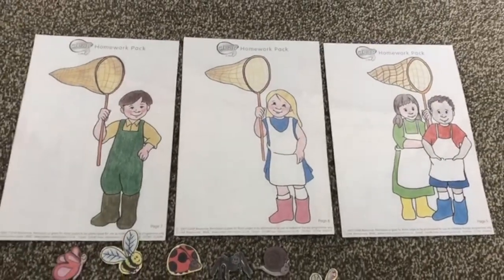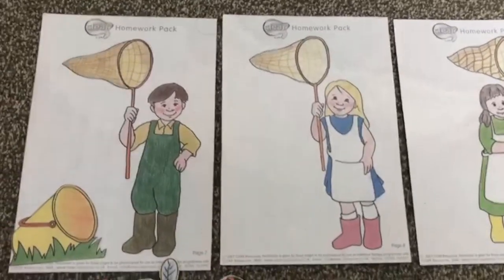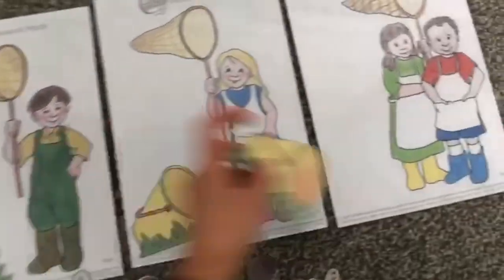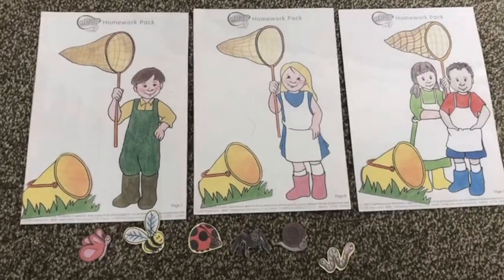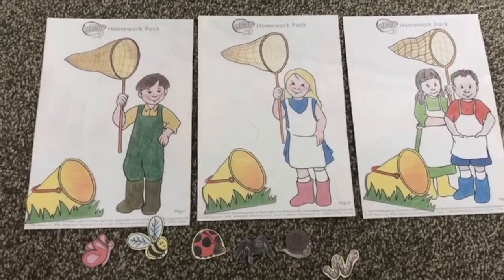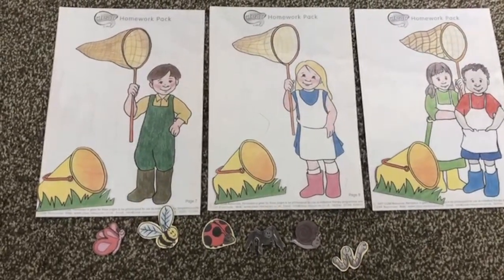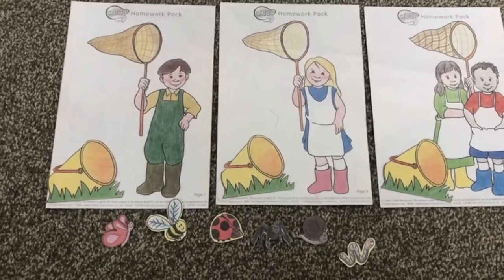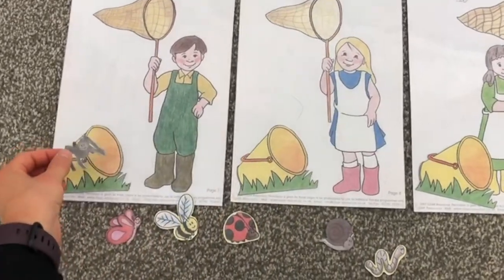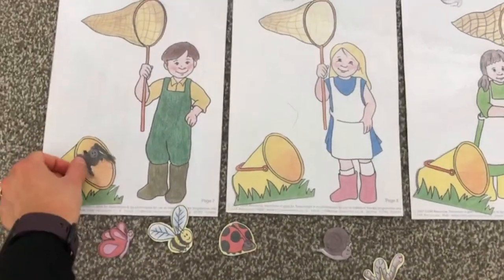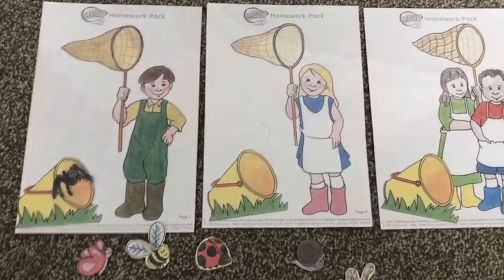Now at the moment, we've just got a net. Okay, now if we want to make it harder, we can give them a bucket. And that just adds another choice to the instruction. So now they have to listen for he or she, and they have to listen for the bug, and they have to listen for the net or the bucket. So I might say he caught a spider in the bucket. So again, they have to pick the bug, pick the he, and put it in the bucket. So this is a 3-choice instruction. So that just makes it a little bit harder.